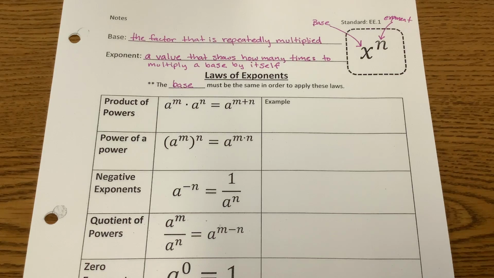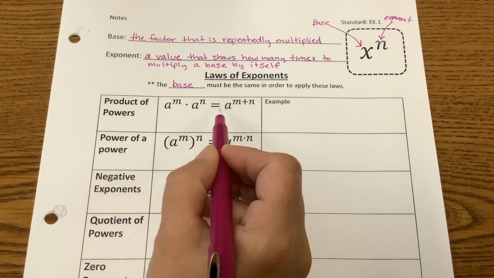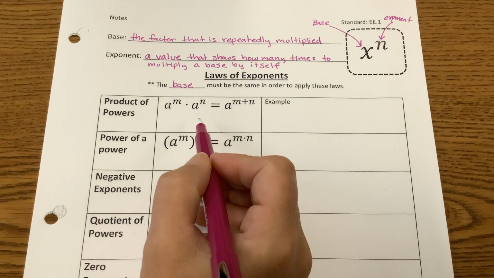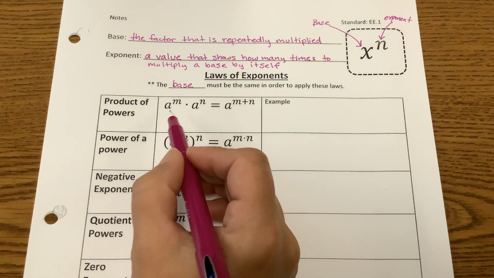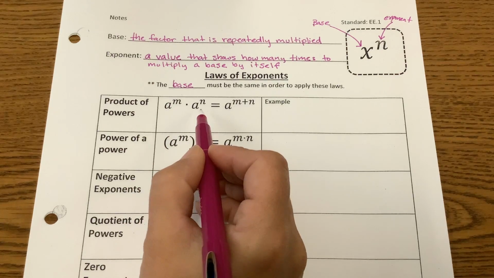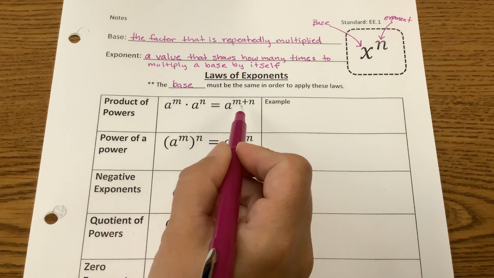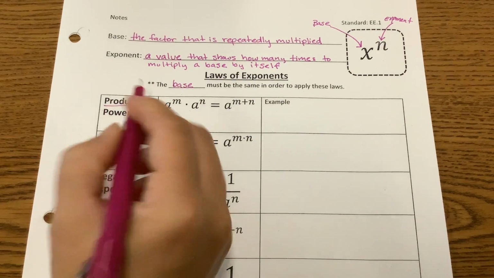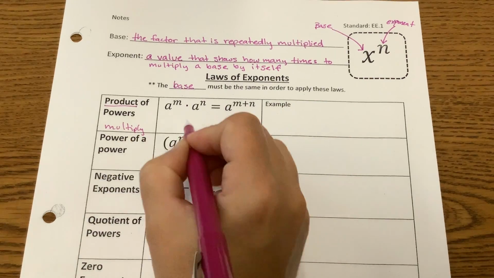All right, so product of powers, this is our rule. They're illustrating this with letters. The reason that they're using letters is to show you that it doesn't really matter what the number is, the rule stays the same. Okay, so if you see that both of these have the same base, but two different exponents, what are they doing with the exponents to simplify? They're adding them. So product means that we're multiplying. When we multiply, we are going to add the exponents.